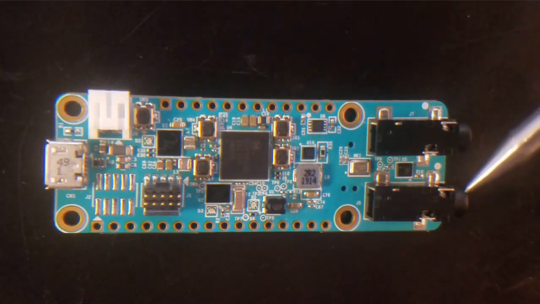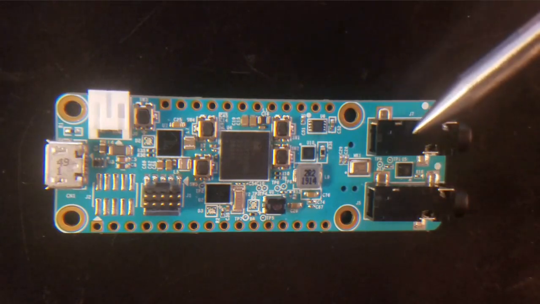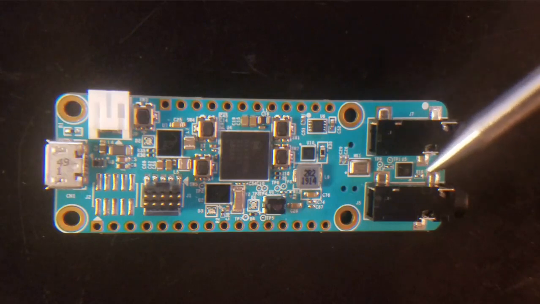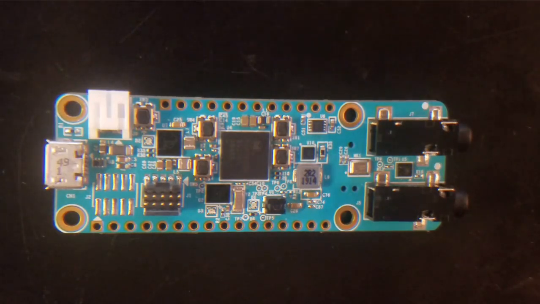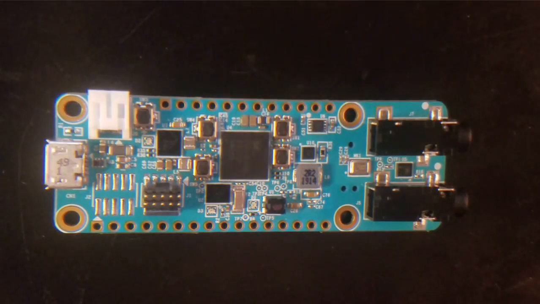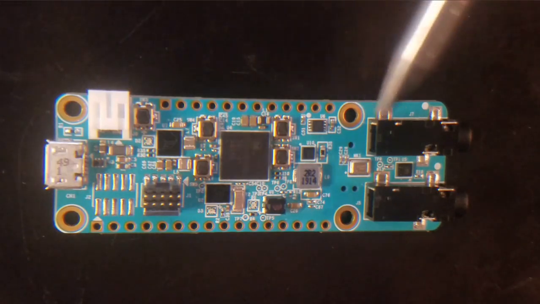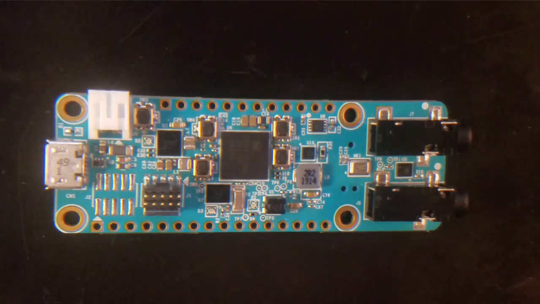First, we have a pair of stereo audio jacks. One is for a microphone input and the other is for a speaker output. These interface with the MAX98000 stereo codec, which funnels audio data to and from the MAX78000 via an I2S bus. The MAX98000 has internal amplifiers which allow direct connection of standard headsets and other audio equipment.